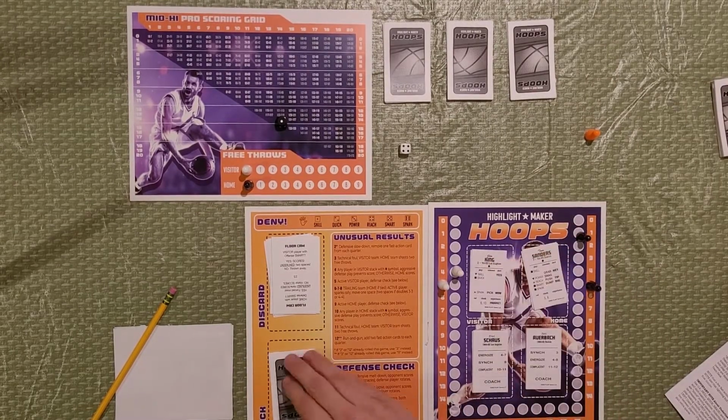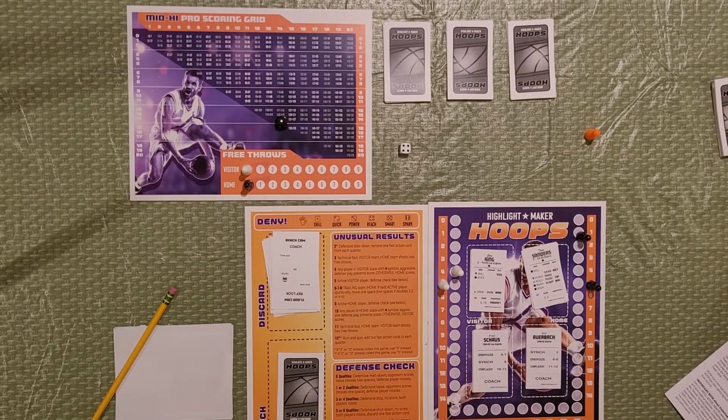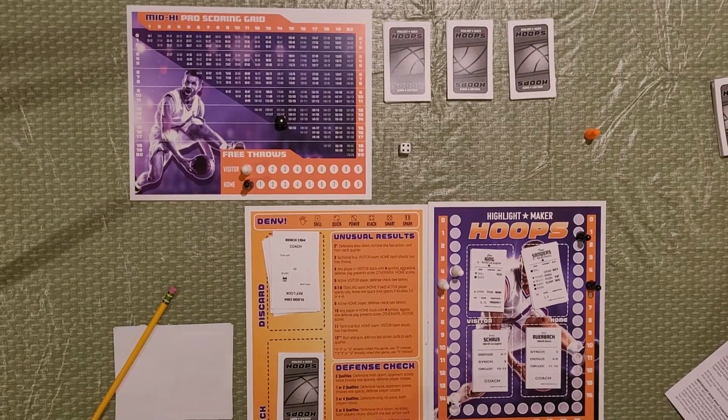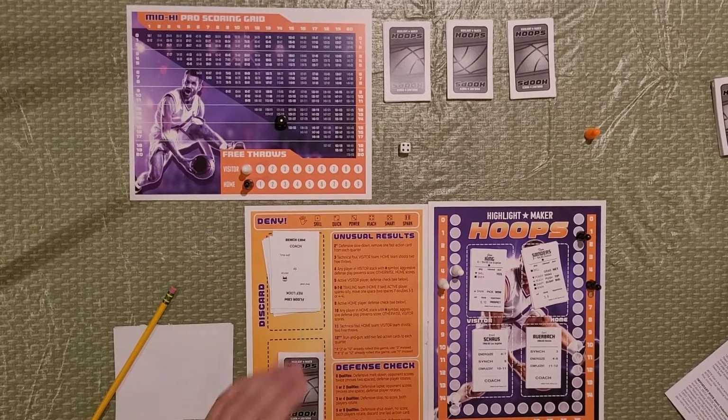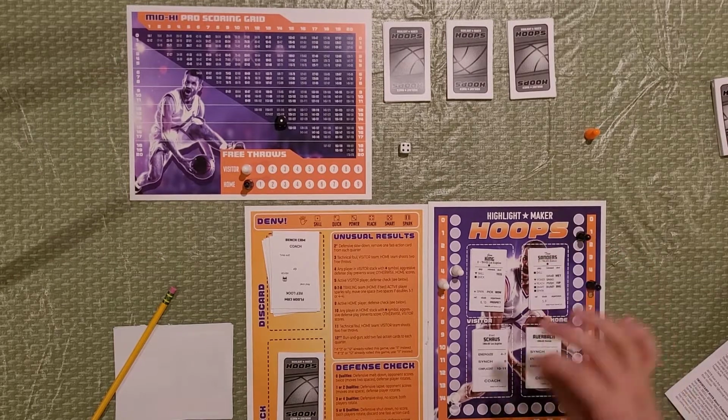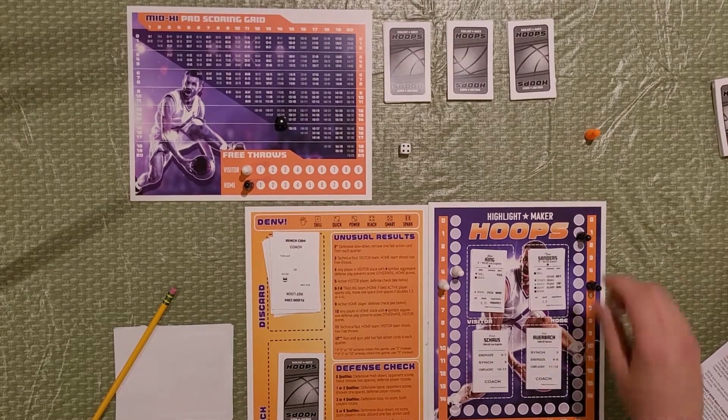And we go to our next card, bench coach cam timeout. So the way timeouts work with coach cam is, we start with the home team and it alternates. So since the home team is the Celtics, this is a Celtics timeout.